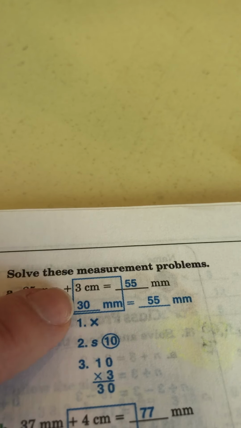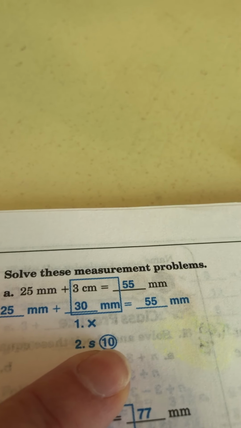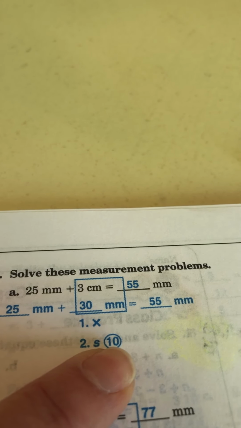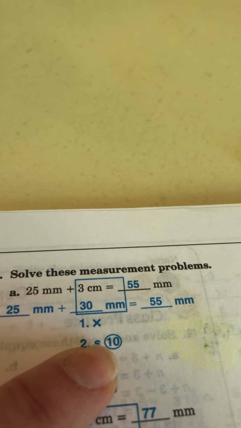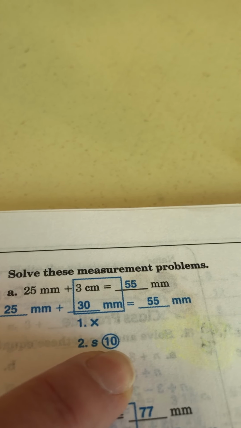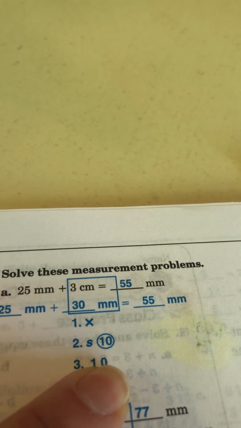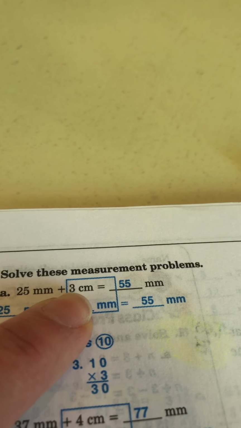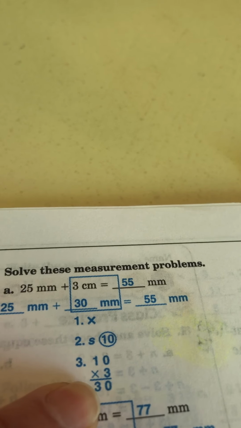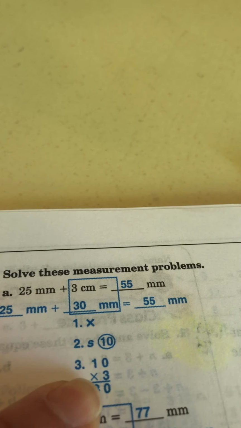That's 10. Remember, it looks like little eyelashes. So your special number is 10. You multiply your special number by your given number, and that gives you 30. Then you plug it in right there.